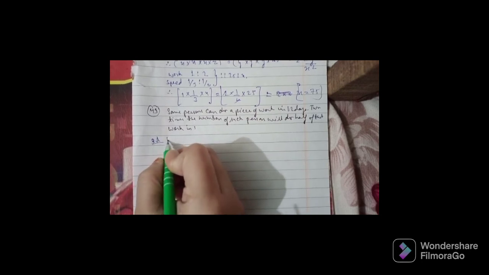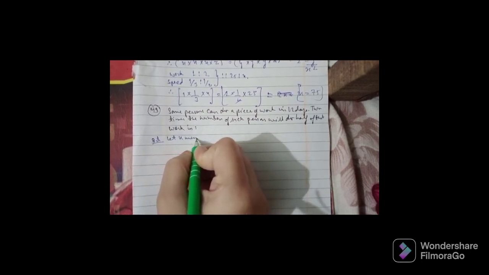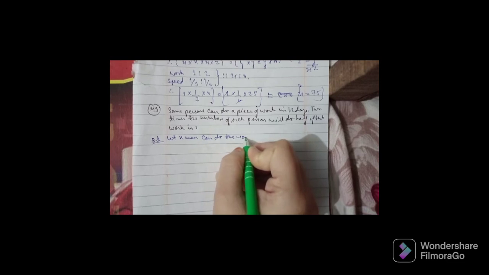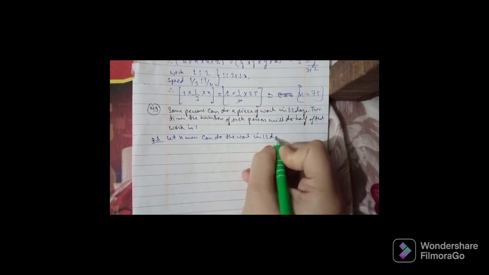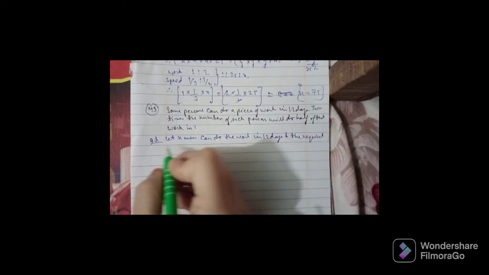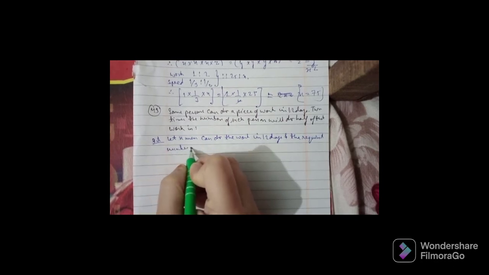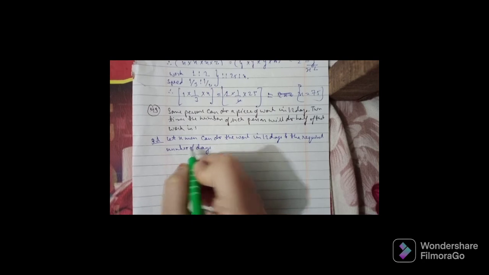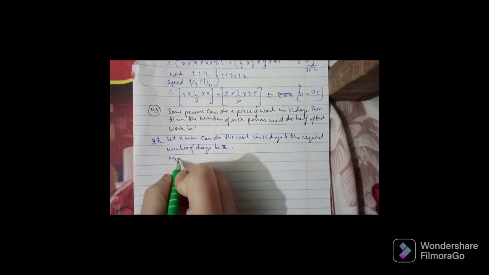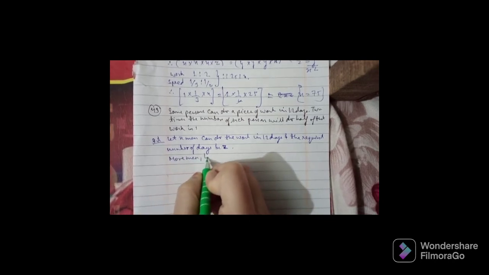Let x men can do the work in 12 days and the required number of days be z. So more men, less days.